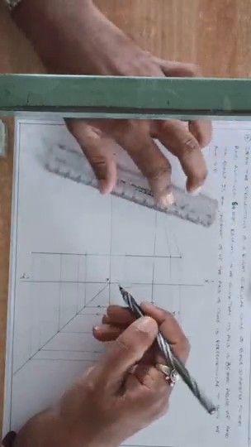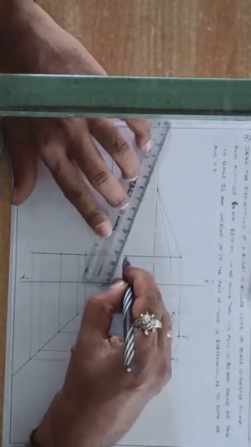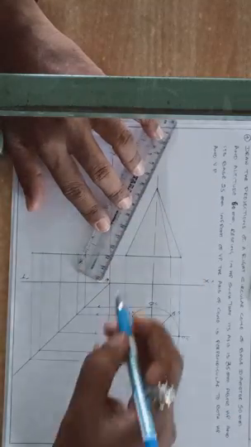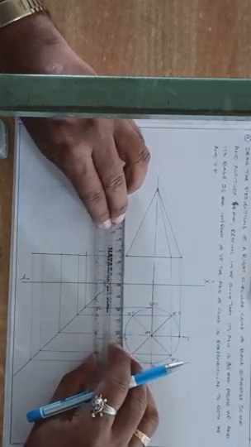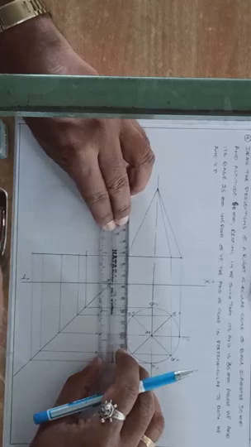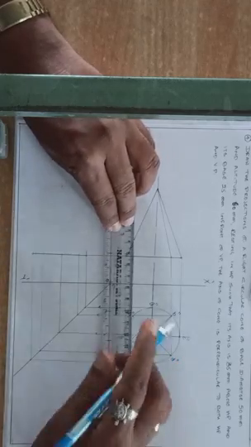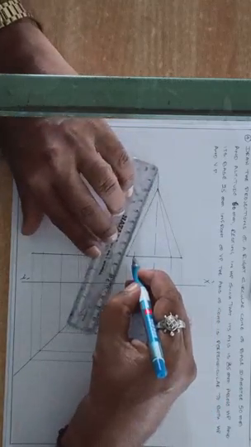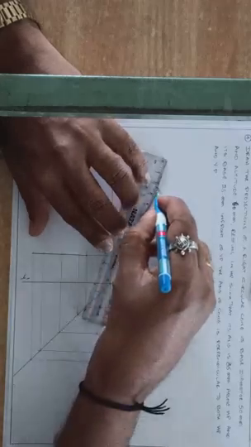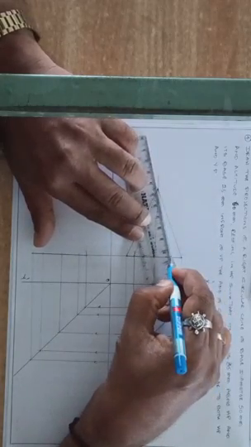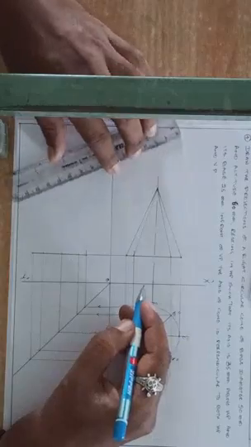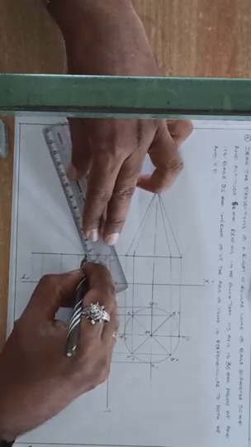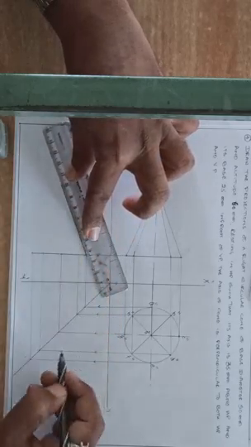Thin line, very thin. Only the outside is thick. Even if you do not join the inside lines, no problem. These are thin lines. Similarly, on the outside, thick.